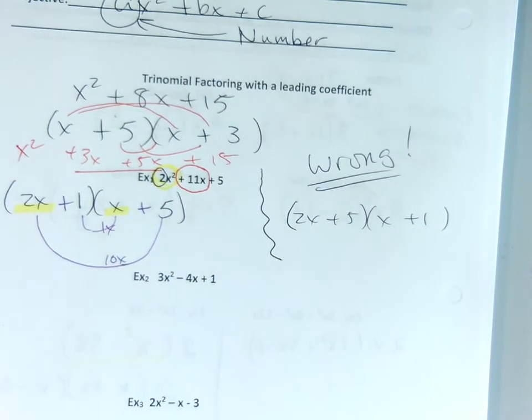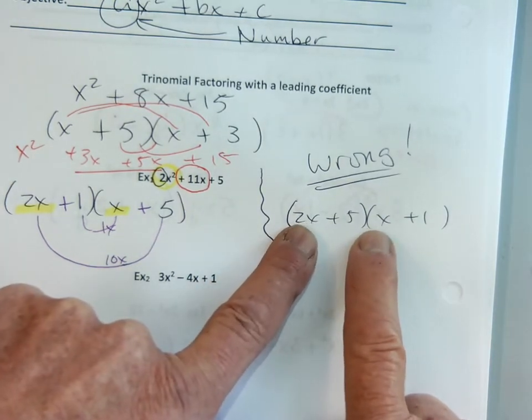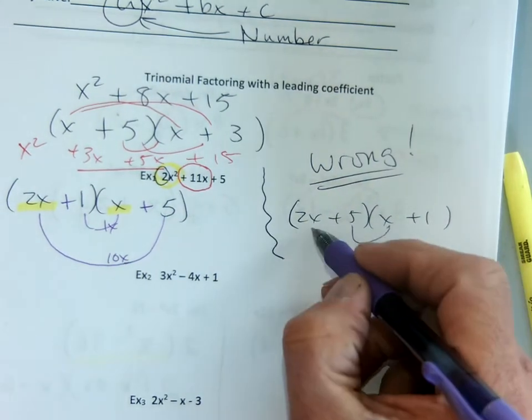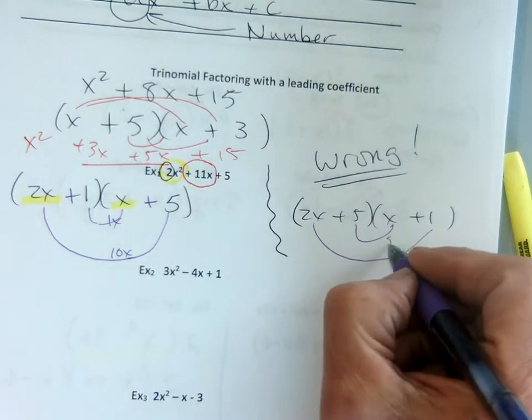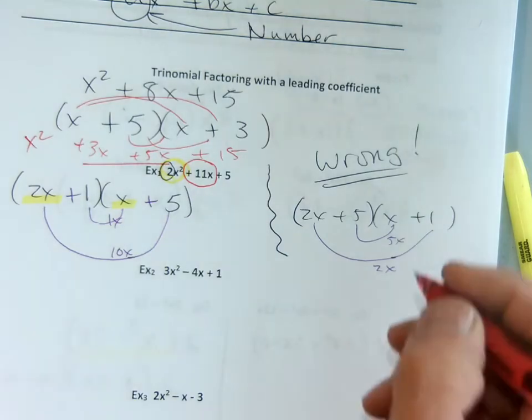Okay, that's wrong. I still get the 2x squared like Dulce said. I get the 5, but where's the 11? Do you see an 11? No. So that's a 5x, that's a 2x. That one's wrong, correct?